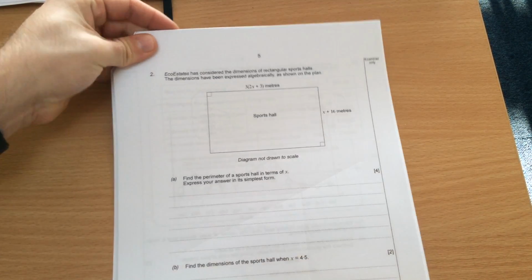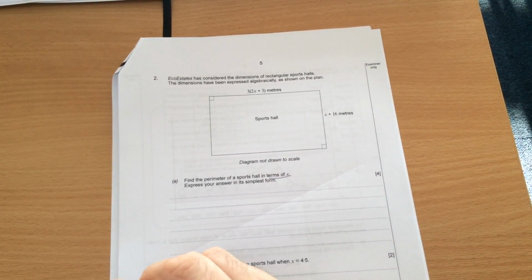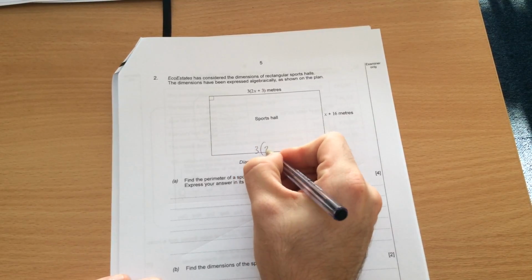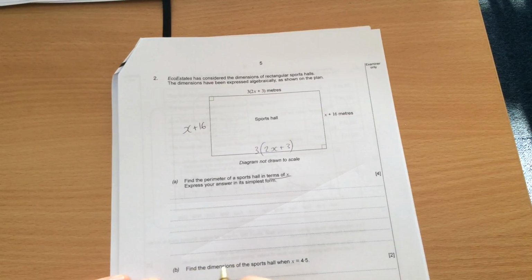Question number 2. Find the perimeter of the sports hall in terms of x. In terms of x just means that you're going to have x in your answer. So this side down here is the same as the one at the top. So that's 3 bracket 2x plus 3. And we have another x plus 16 to the left.